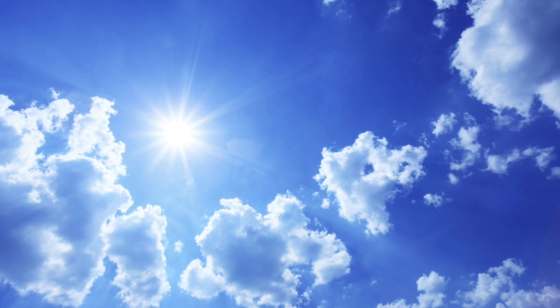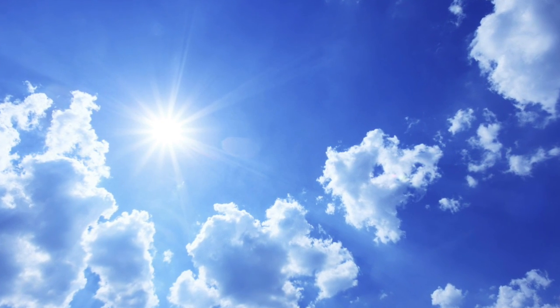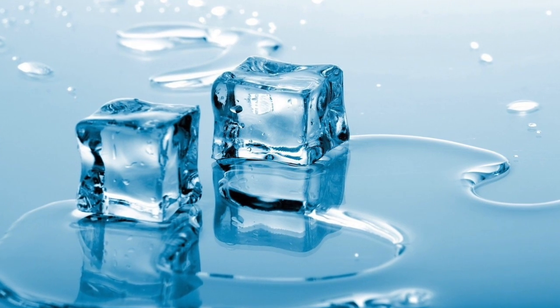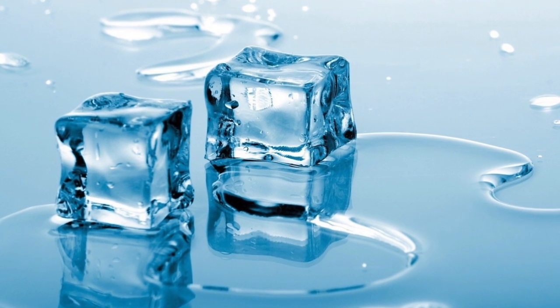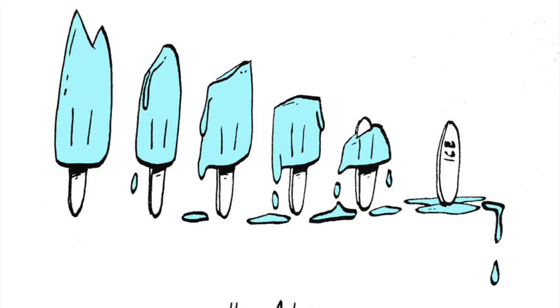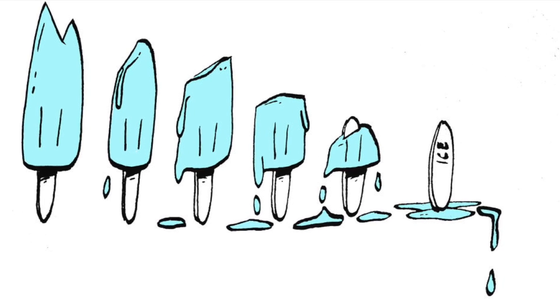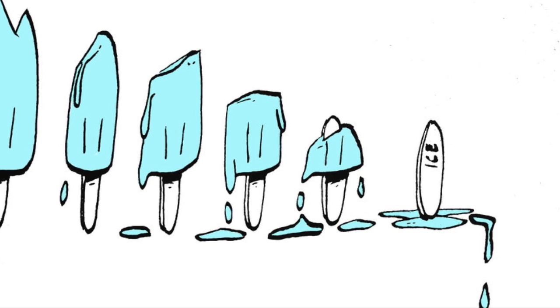What would happen if we put those ice cubes outside in the hot summer sun? They would begin to melt into liquid water. The heat energy from the sun speeds up the motion of the water molecules in the solid ice. This causes the water to warm up and go through the process of melting into a liquid.